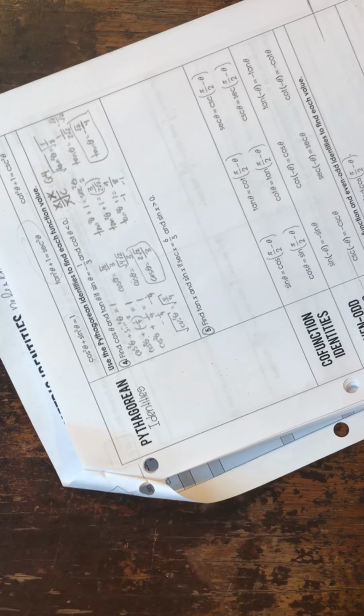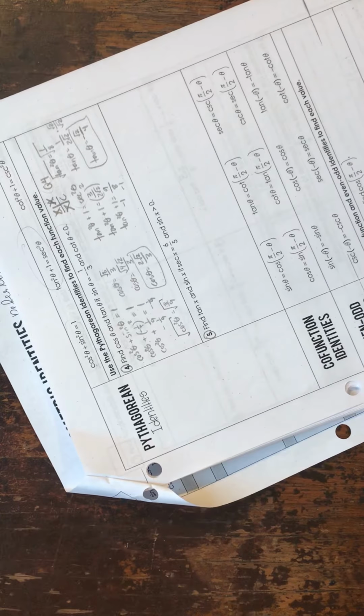Okay, so now let's take a look at number 5. And if you want to try it, you can pause the video, or if you're not feeling confident enough, you can just follow along.